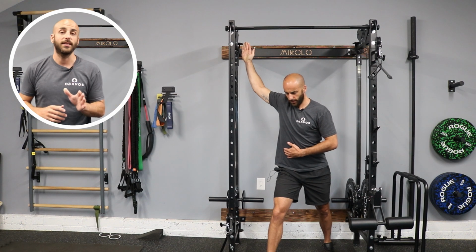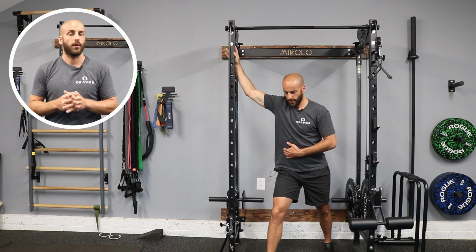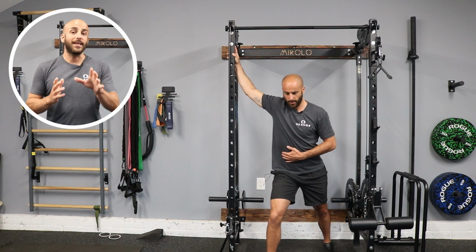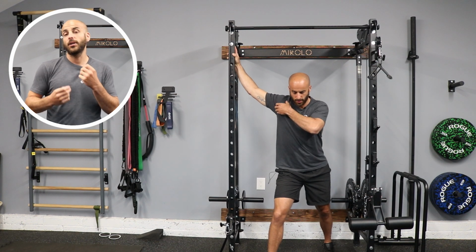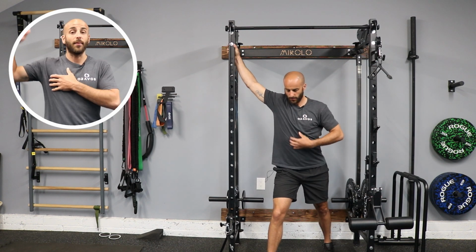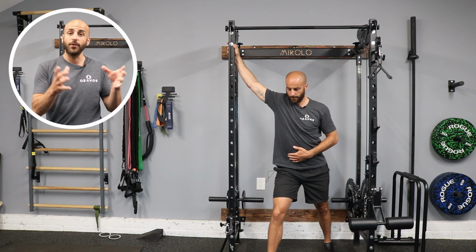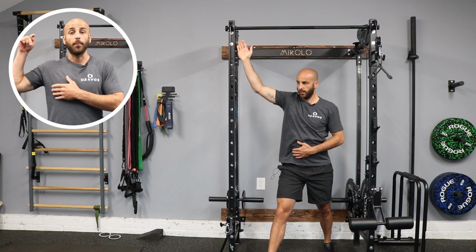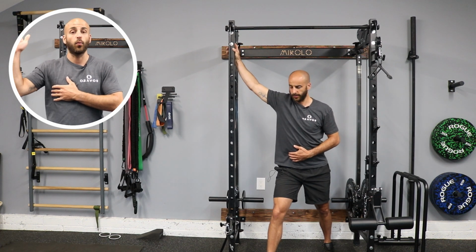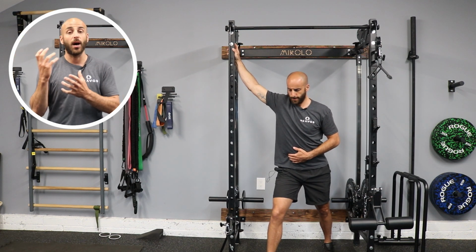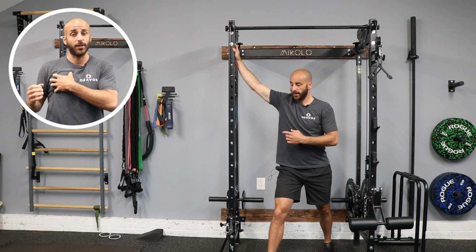Now the key with this is not just holding the stretch for a random amount of time. The idea is we're building positional isometrics within this exercise. I'm in a stretch position. We could hold that stretch, as an example, for 30 seconds. After the 30 seconds is done, we want to push down into whatever object we're using for 10 seconds and build up an isometric contraction where you feel your chest muscle working.